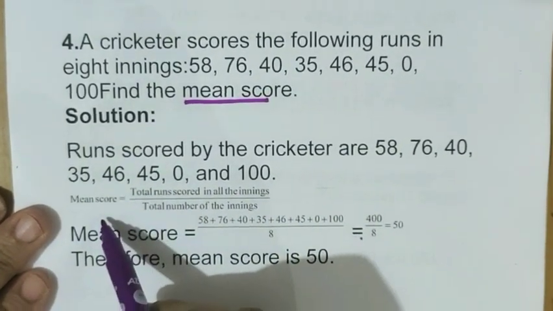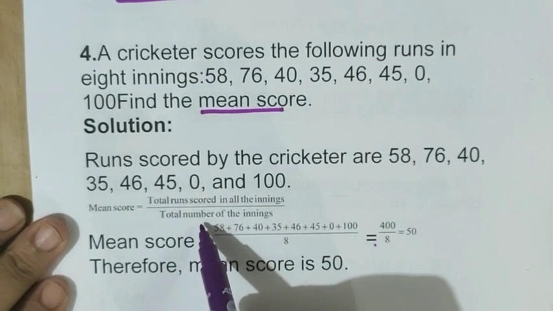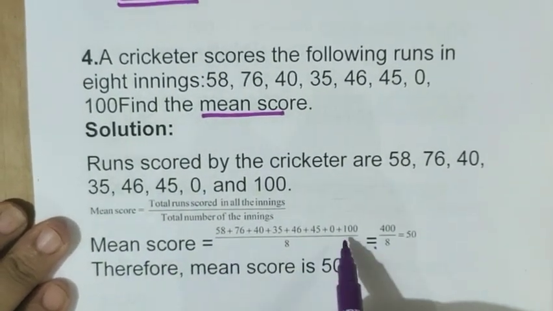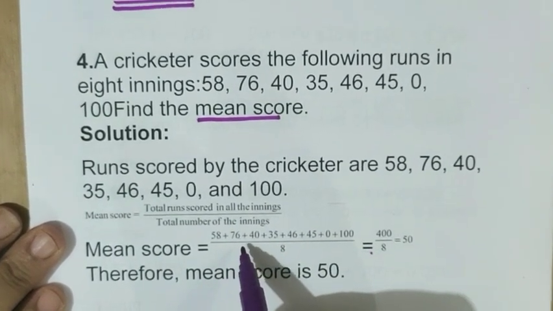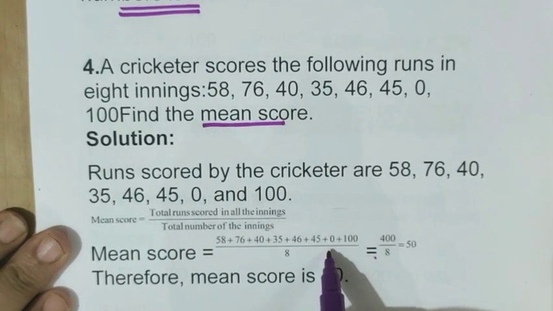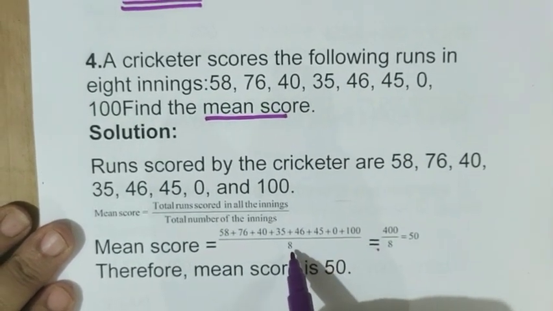Now mean formula, mean equal to total runs divided by total number of innings. So mean score equal to, we have to substitute the values: 58 plus 76 plus 40 plus 35 plus 46 plus 45 plus 0 plus 100 divided by 8.